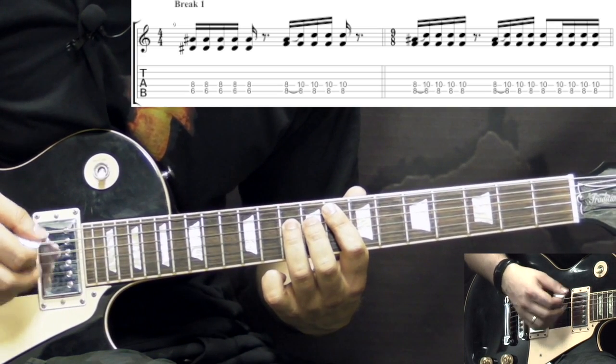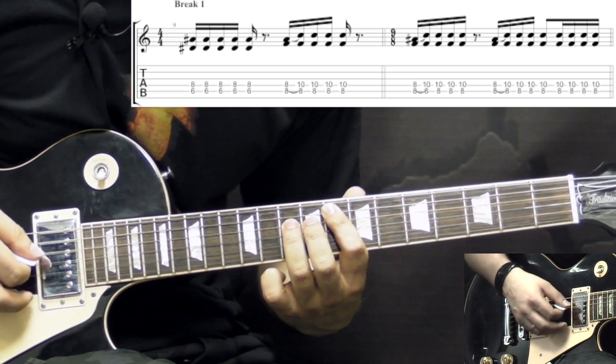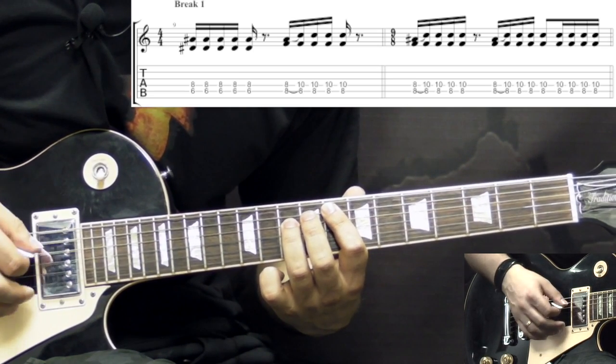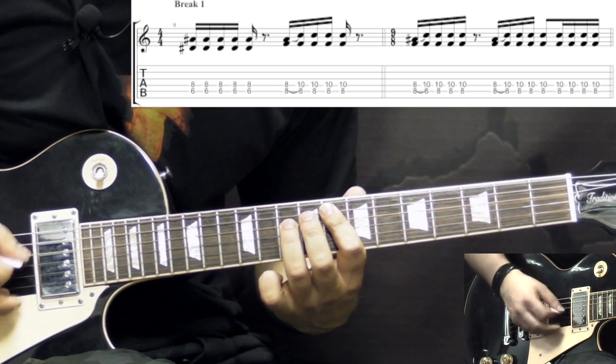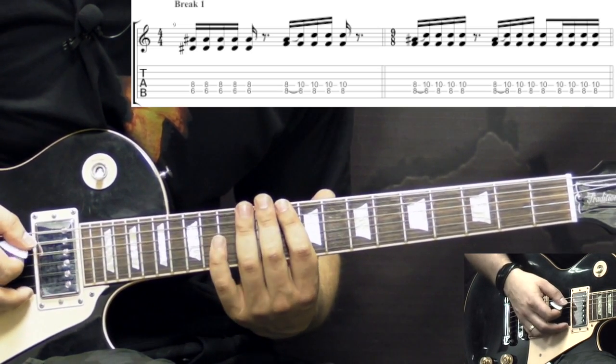Okay, and then when we play this 3rd time, instead of having a rest, we just let it ring out, and then we pick it 4 more times, so 4 16th notes, like that, and then we go right into the main riff of the song again.